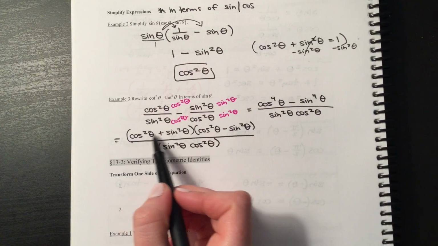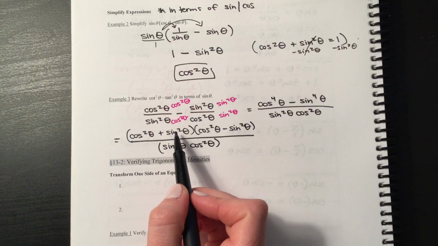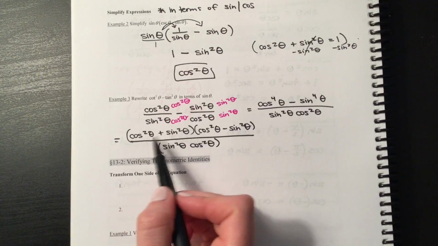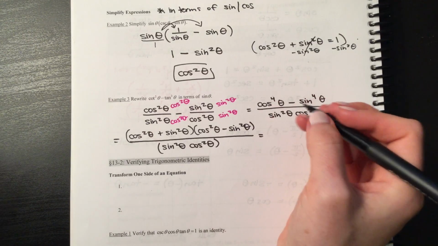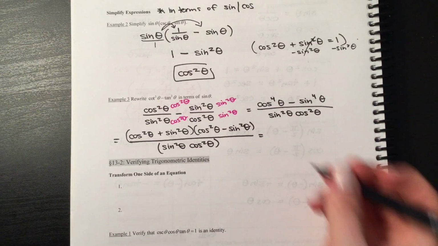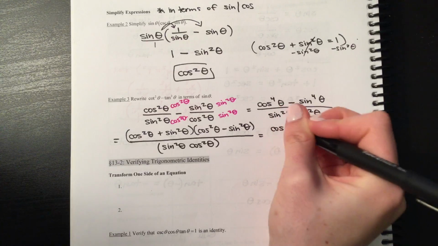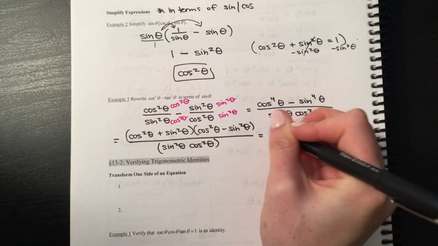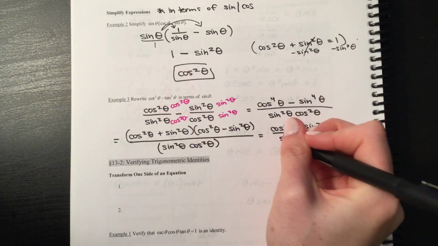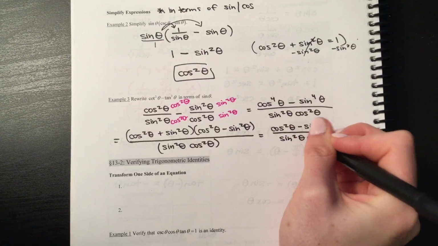So this right here, this is equal to 1. Okay, so that almost like cancels out. It's equal to 1. And then I can write cosine squared minus sine squared, and then over sine squared, cosine squared.